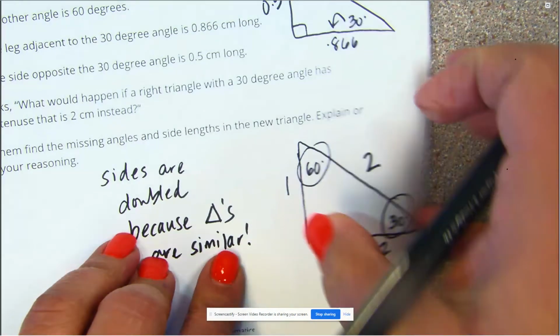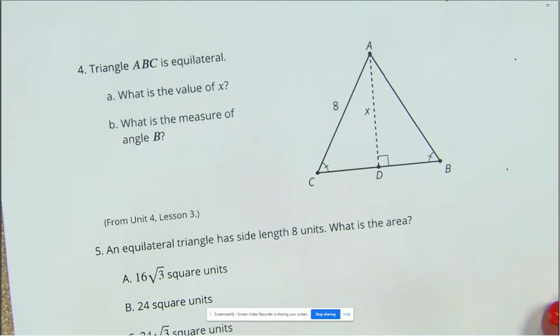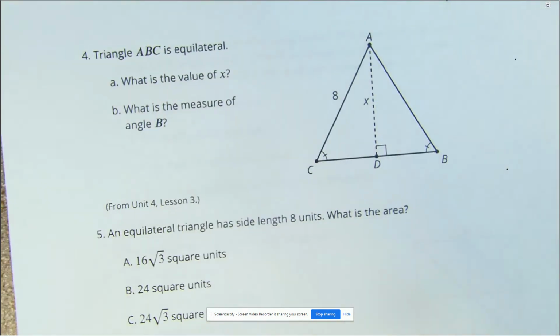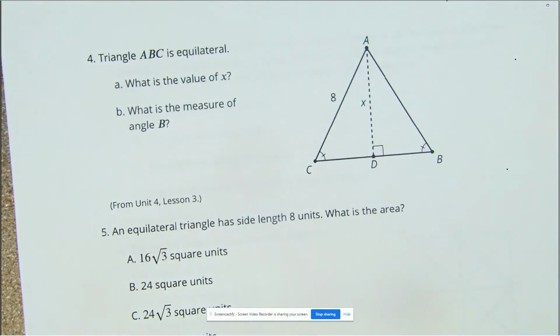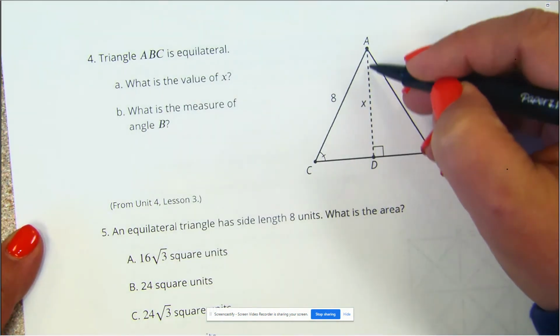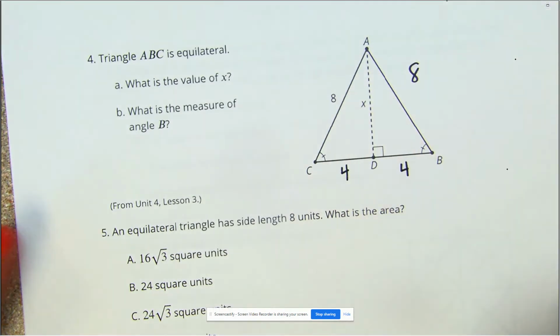All right, number 4. Triangle ABC is an equilateral. What is the value of x? What is the measure of angle B? All right, well, I'm going to label some more information here. This is an equilateral. If that's 8, that's 8. And they drop this down, so this is 4 and 4.